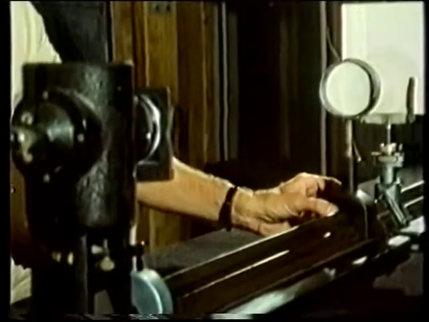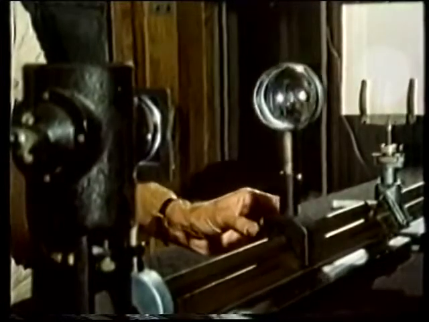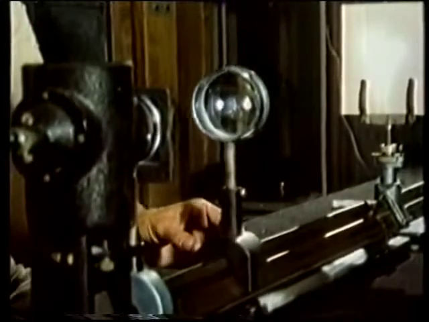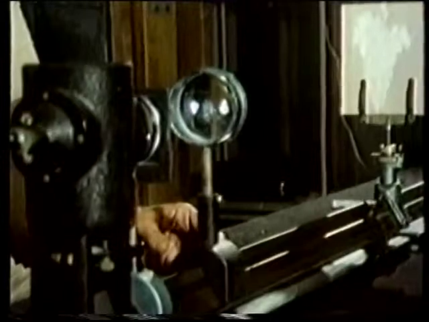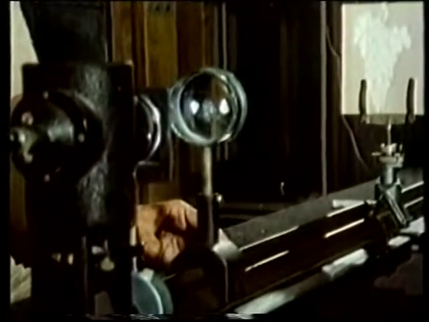So far, we've said nothing at all about the size of the image. With the lens in this position, the object there, we have a diminished image on the screen. If, however, we move the lens towards the object, there comes a point where we get another sharp image, but this time it's magnified. So in some way, the magnification of the image depends on the distance between the lens and the object.